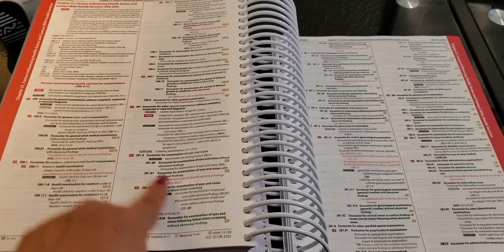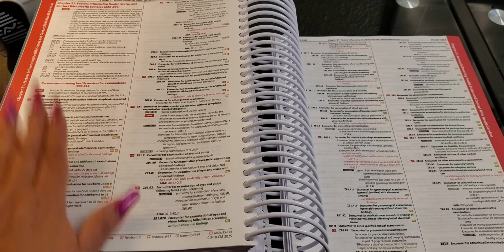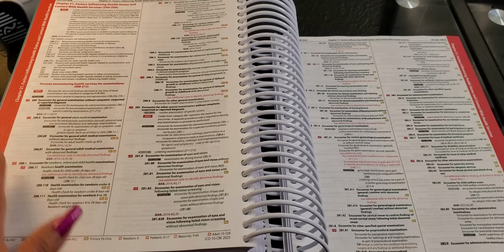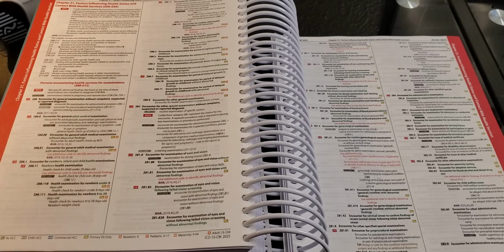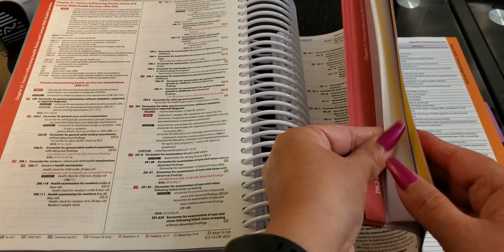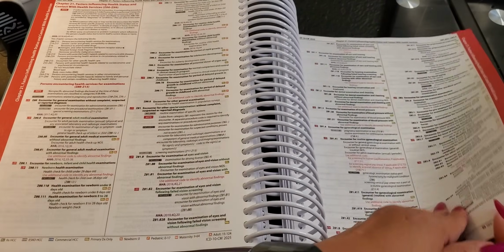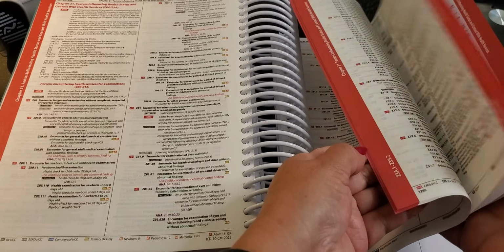Now, for learning the Z codes, what I want you to do is take a Saturday, take an evening, any time that you have time, and literally look at every single page the Z codes have to offer.